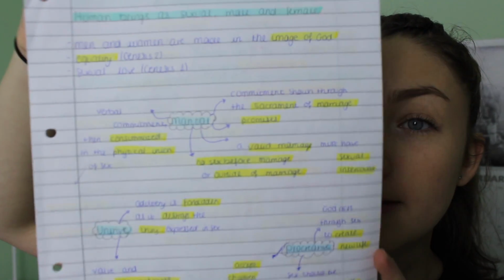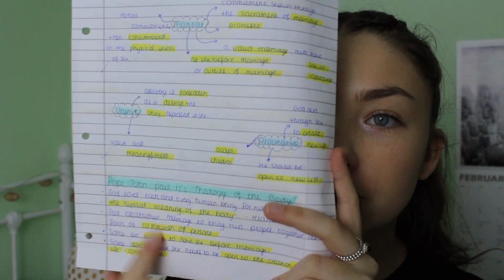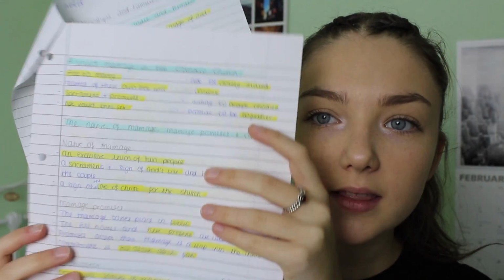As you can see, I had little mini mind maps on the page and then really short concise notes, and then on the next page, I just had miniature mind maps and then notes and things like this. I just found this worked really well. I don't know why, but it just did. So I just continued doing this and made this booklet.